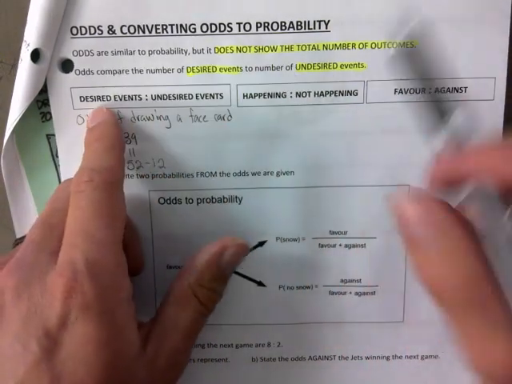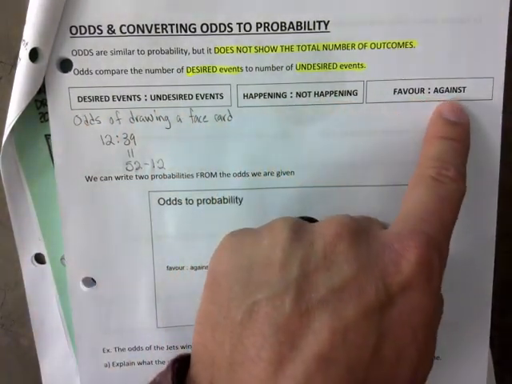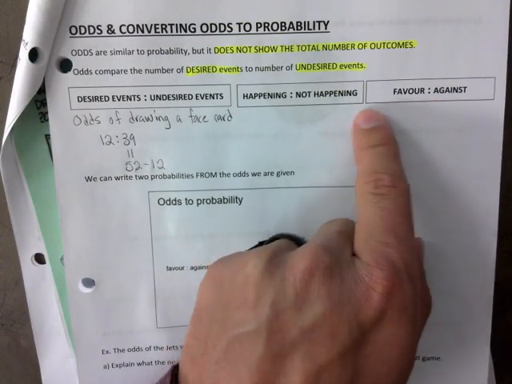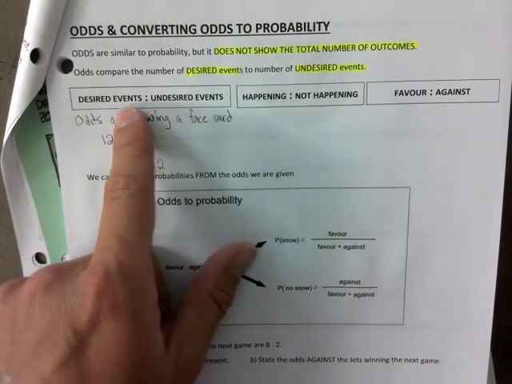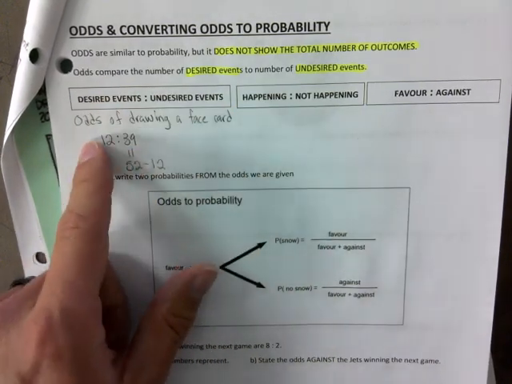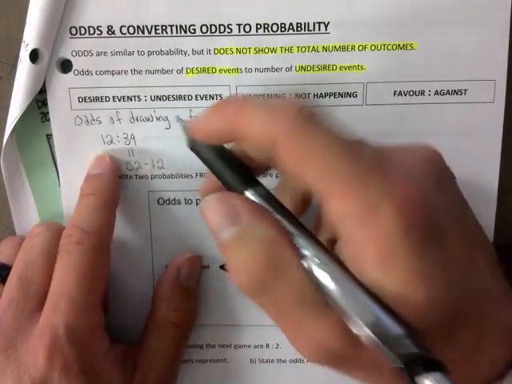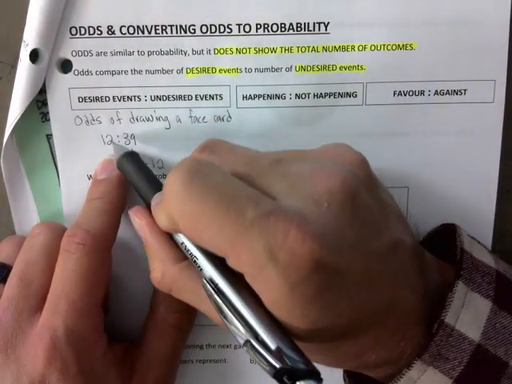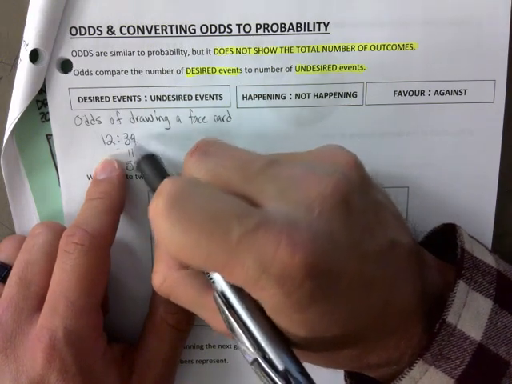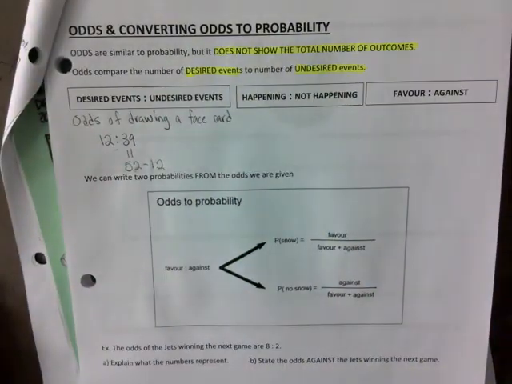We can think of it in different ways: desired events, what's happening, what's not happening, what's in favor, what's against. These words may show up, since there are different ways of asking or stating it. But when you hear the odds of something are 12 to 39, that means there are 12 possible ways of it happening and 39 ways of it not happening.